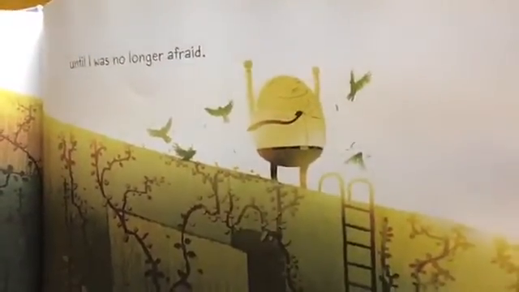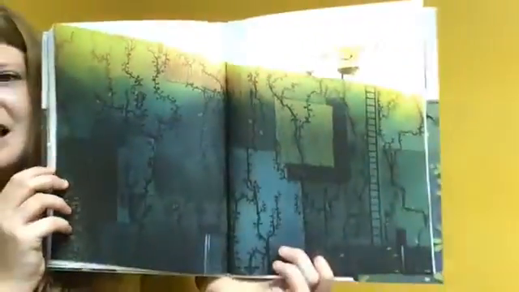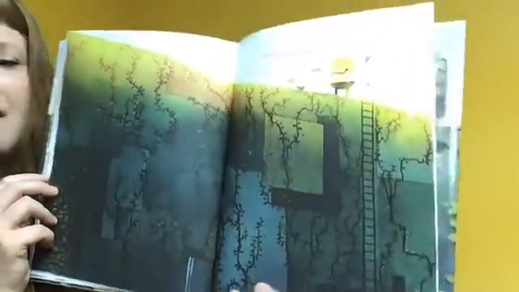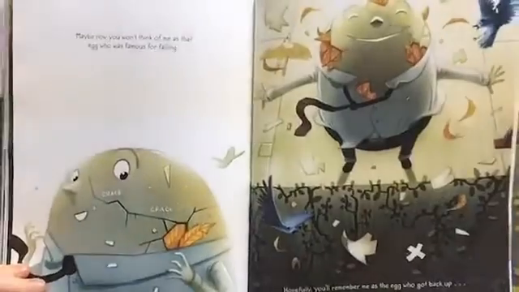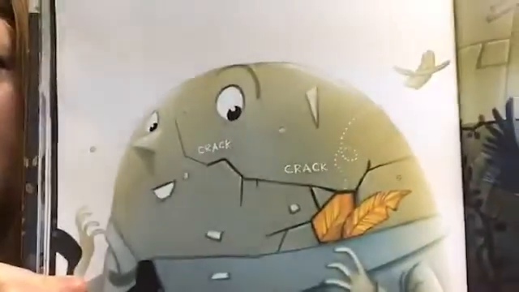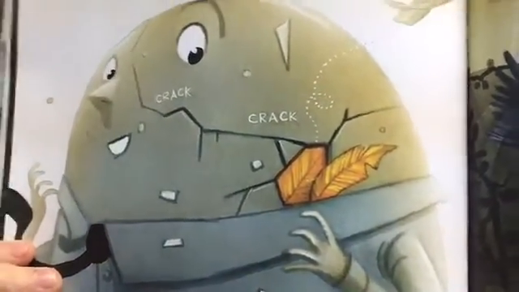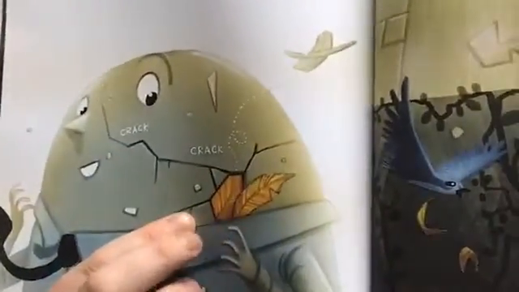You see him up on top of the wall there? Bum, ba, bum! He did it! He was all the way up top. He conquered his fear. Maybe now you won't think of me as that egg who was famous for falling. What's this here? Crack, crack. Do you see what is coming out from underneath the egg?